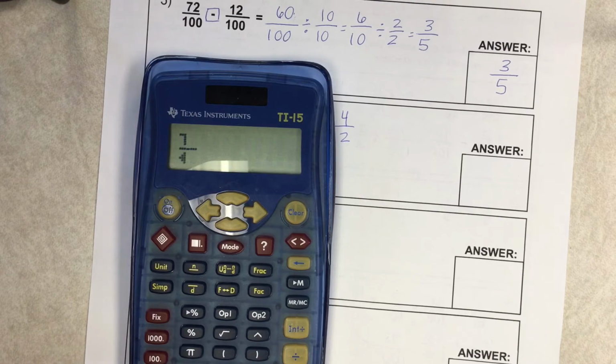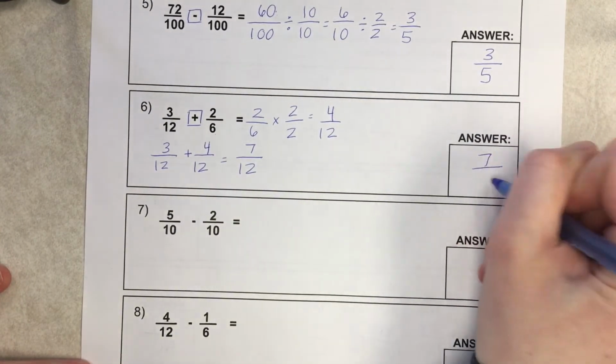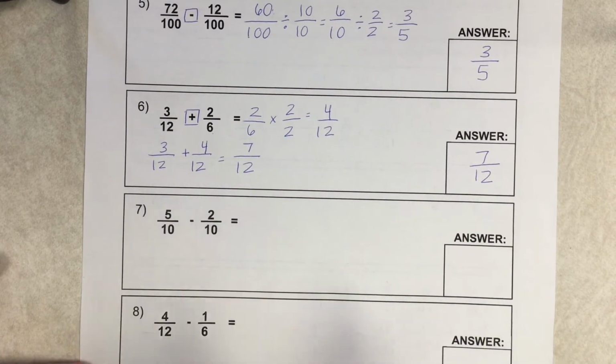7, numerator, 12, denominator, simplify. Oh, 7/12. Nice, I don't have to simplify for this one. I can just write the answer, 7/12.